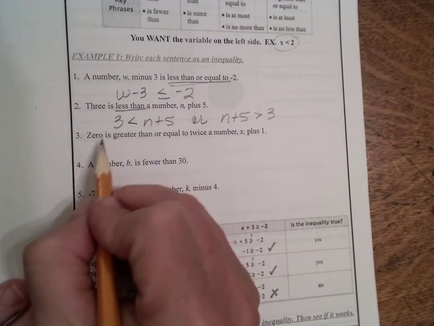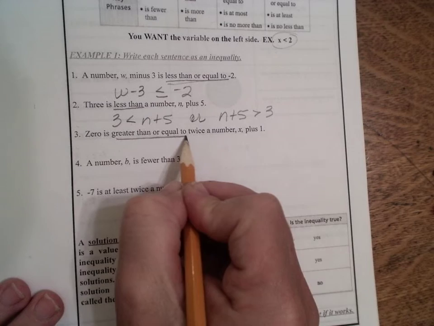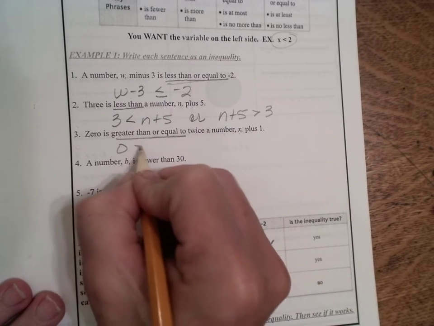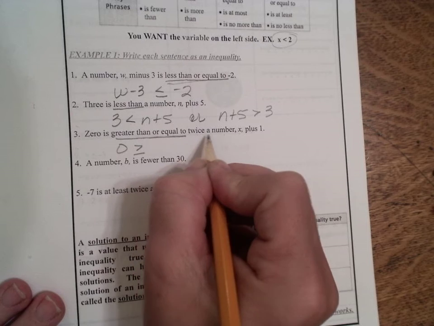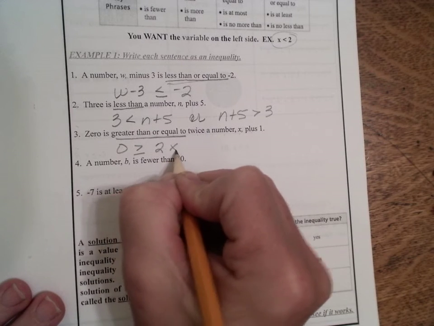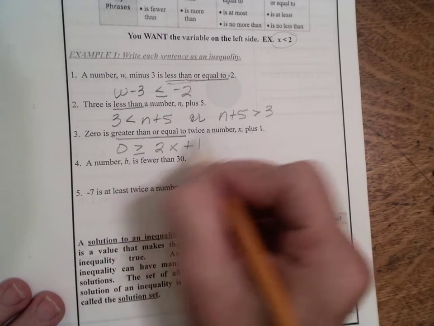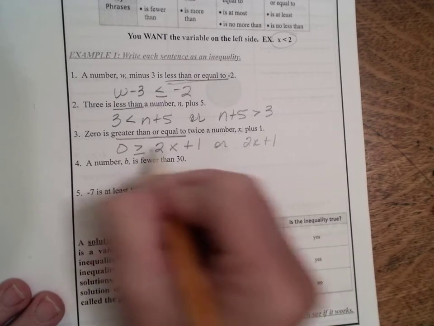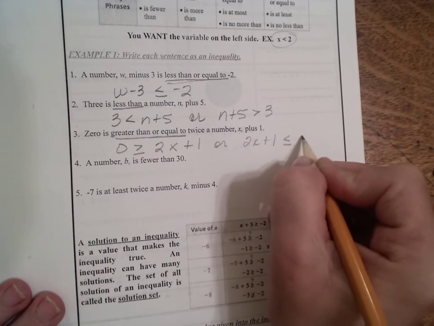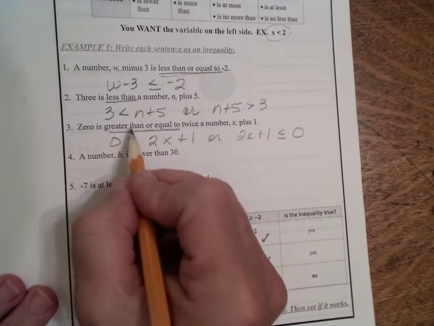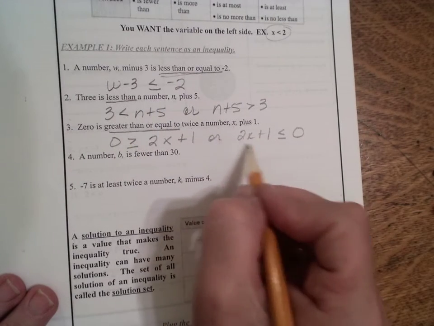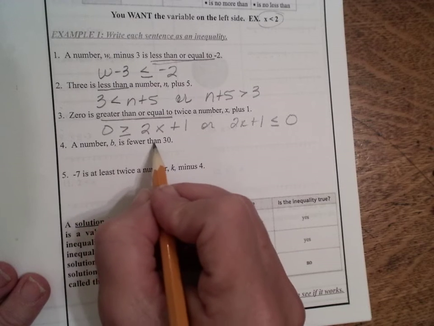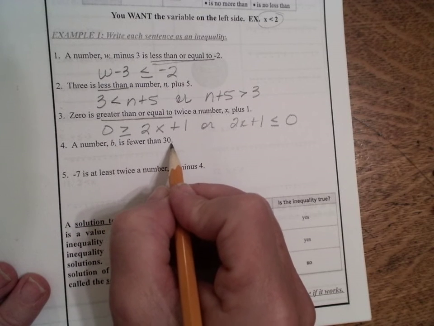Okay. 0 is greater than or equal to twice the number x plus 1. So 0 is greater than or equal to twice a number x, so that's going to be 2x plus 1. Again, this one, you can switch it around to 2x plus 1, flip your sign, is less than or equal to 0. Because if 0 is greater than or equal to it, that means 2x plus 1 is less than or equal to 0.